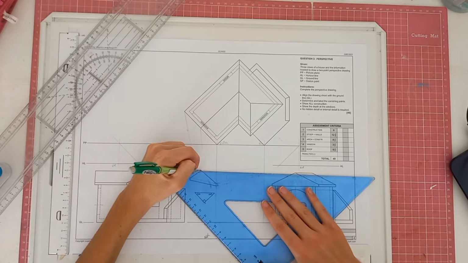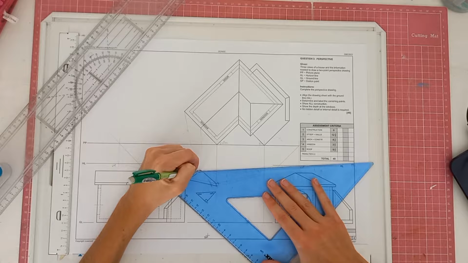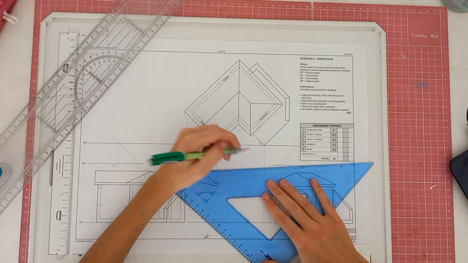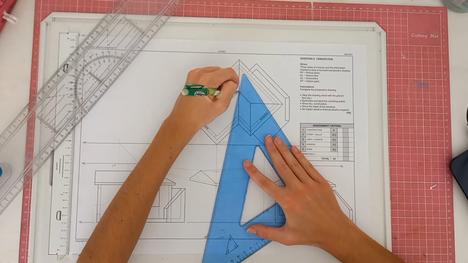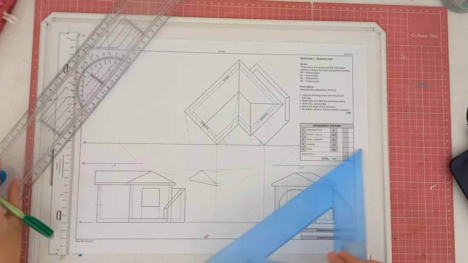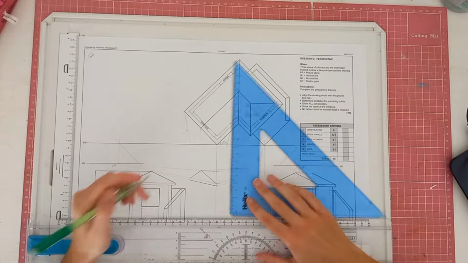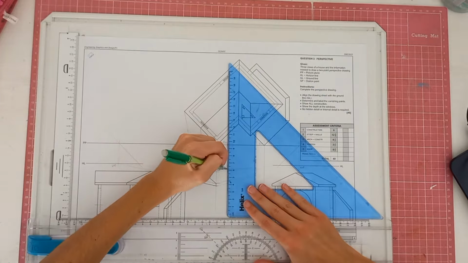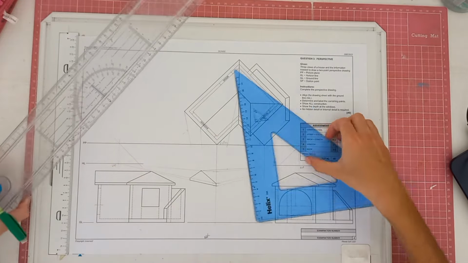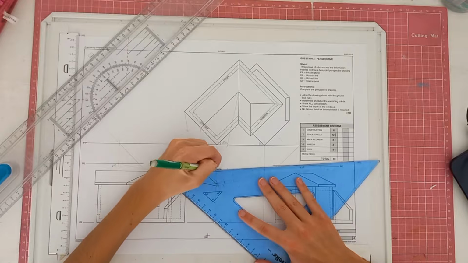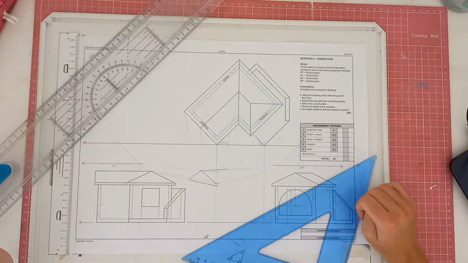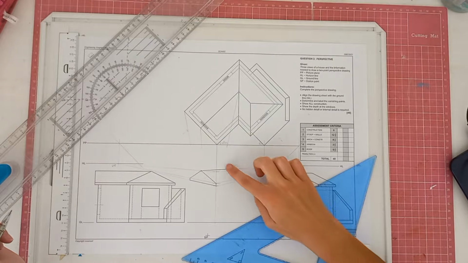So basically what you're going to do is take the top of the roof, which is this point here, and take it back all the way to your RVP. You're going to take this line down over here, okay, and then what you're going to do is drop that point on your line over there, and you're going to draw that line solid. Okay, so it should look like this over here.